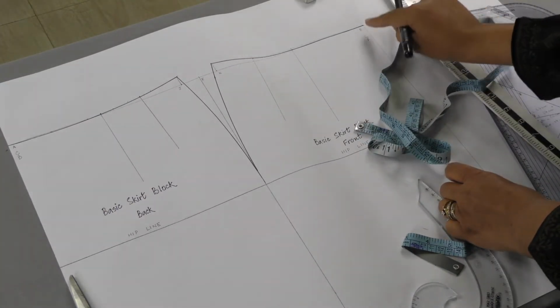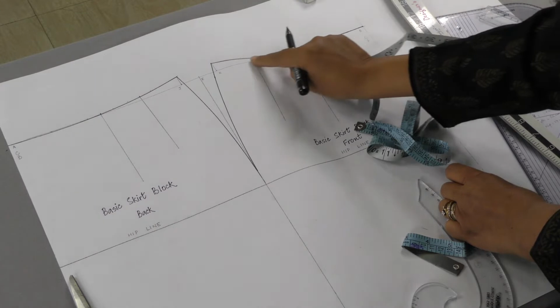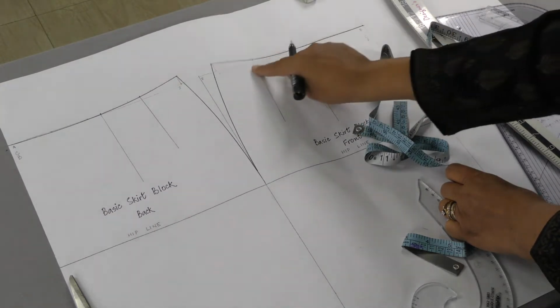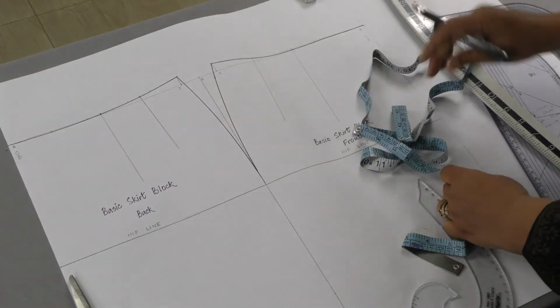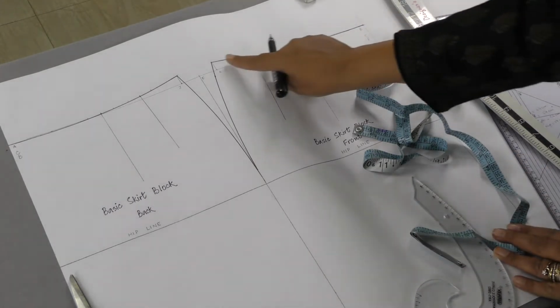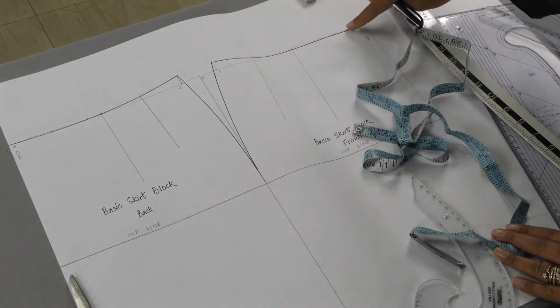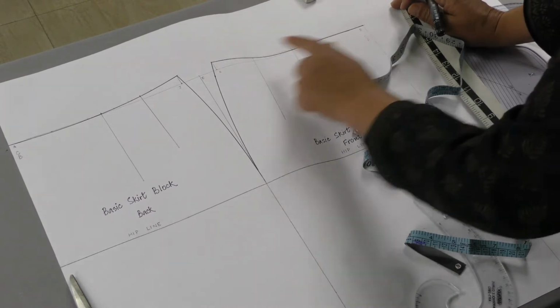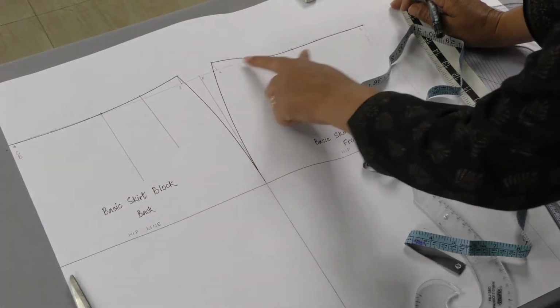That is, you measure the waistline on both the sides. Okay. So here it is coming out to be 23 centimeters. So each of these waistlines is 23 centimeters.